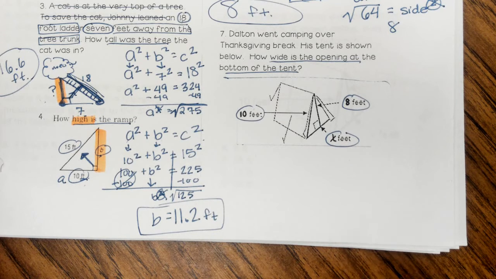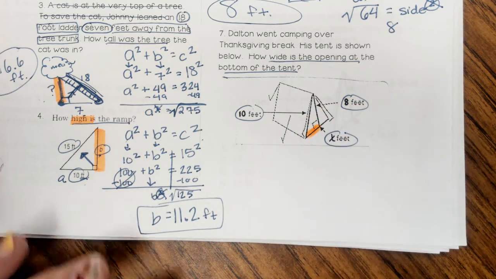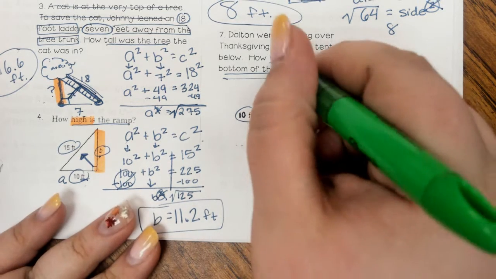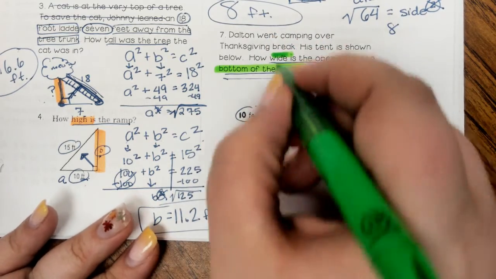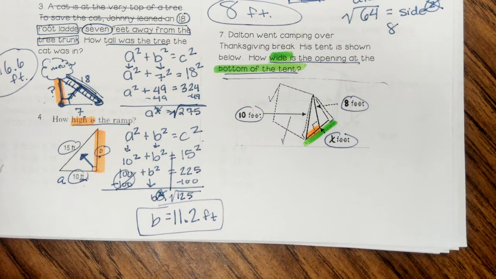What I want to point out is that x, I'll highlight in orange, x is this length right here. But the question, I'll highlight in green, was how wide is the tent at the bottom? How wide is the opening there? So the question's asking me for this.